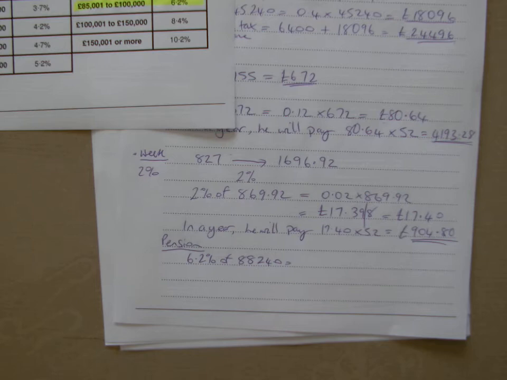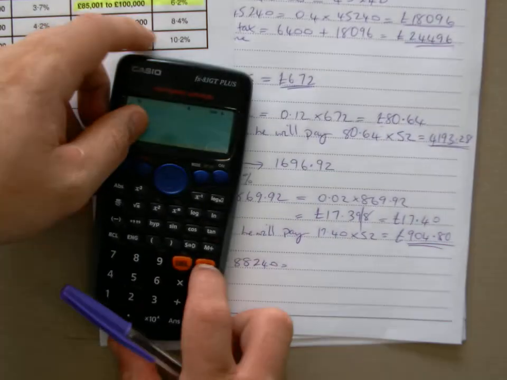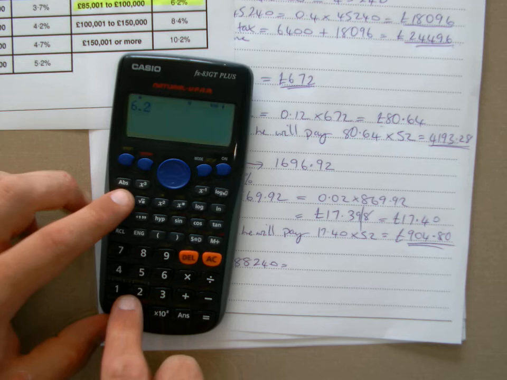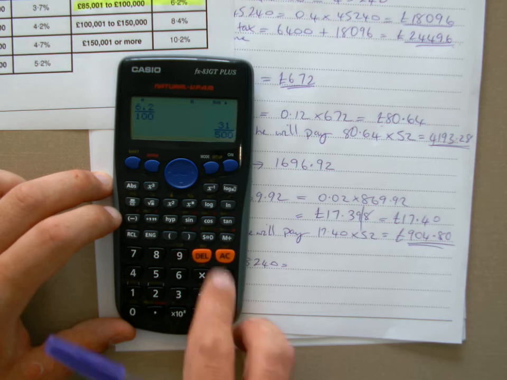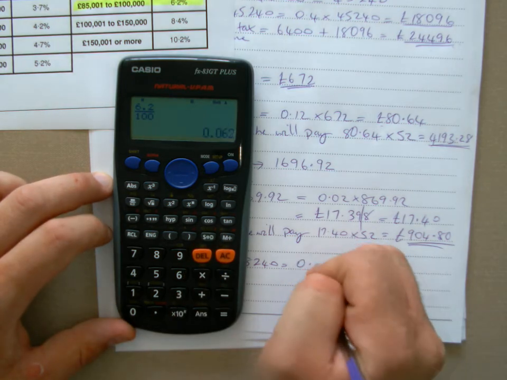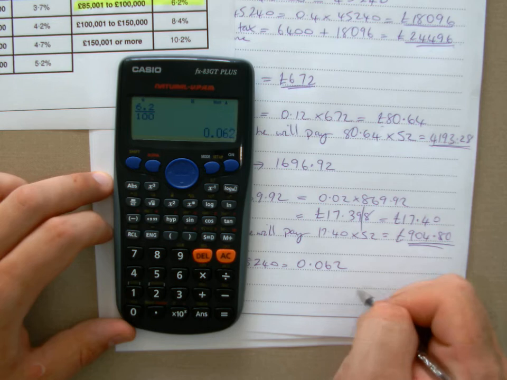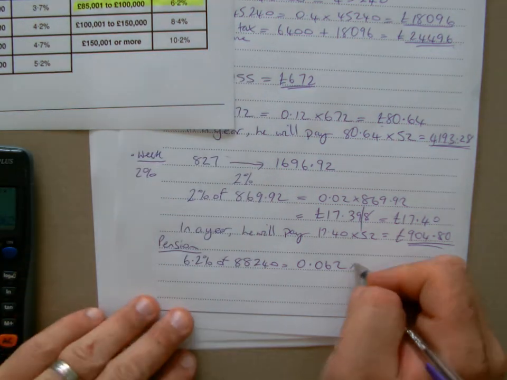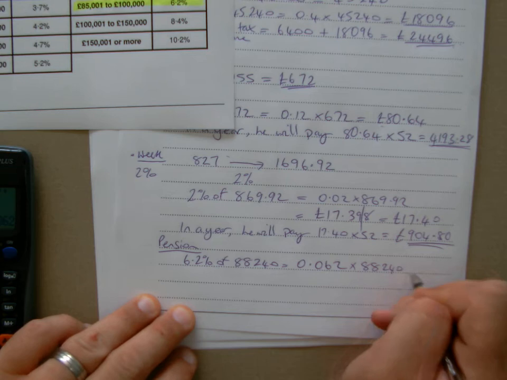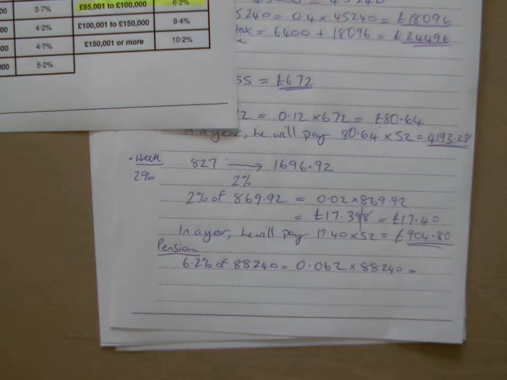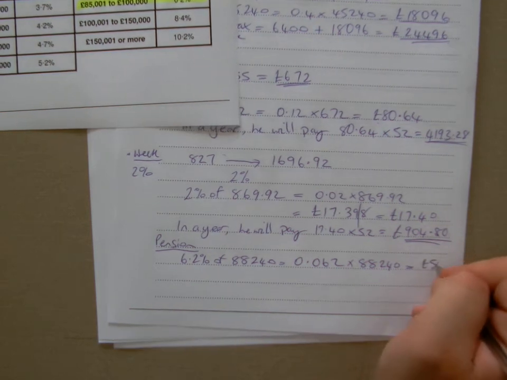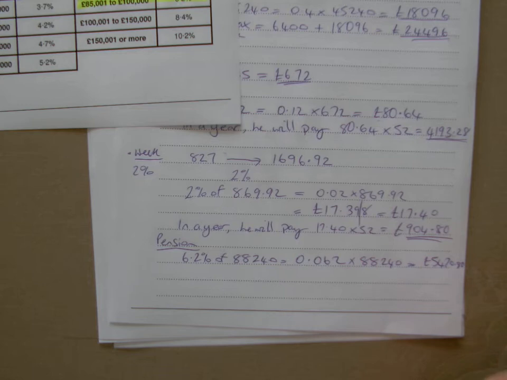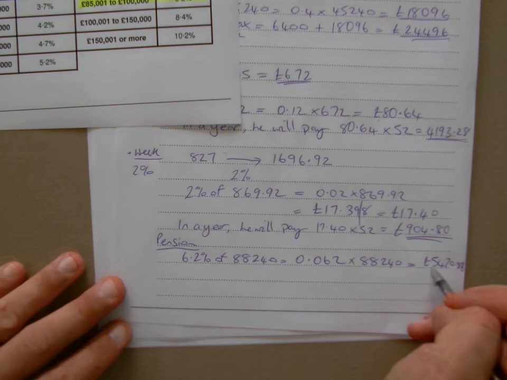Now, 6.2% is a decimal. You might not be sure how to do that, but on your calculator, you can just work it out. Remember, percentage is out of 100, so you can press the fraction button, press equals, press the SD, and it comes out as 0.062. Okay, so use your calculator always to check that. Just divide the percentage by 100, times then 88240. So I work that out. Comes out to be £5,470 and 88 pence. Okay, so now we've got the pension contributions.